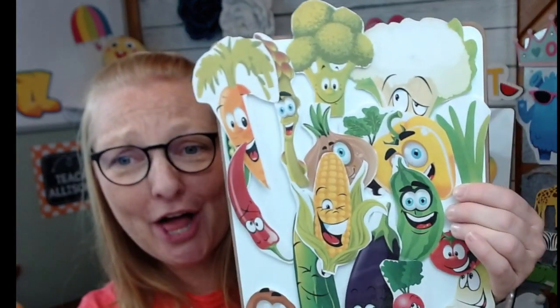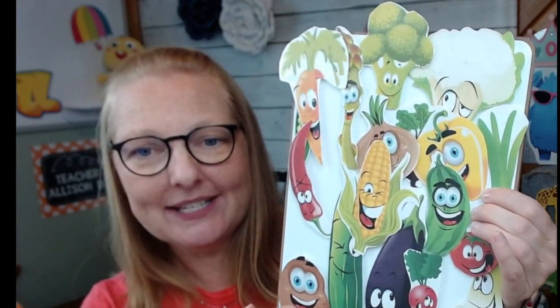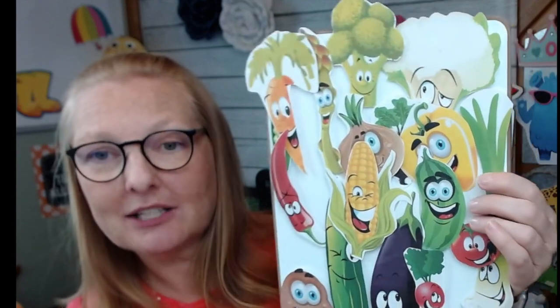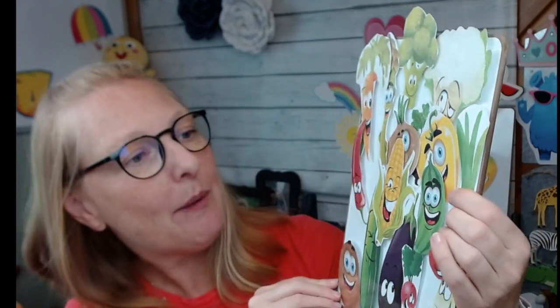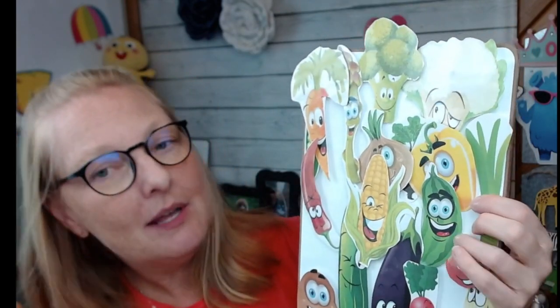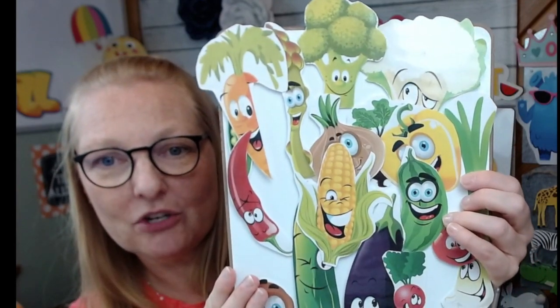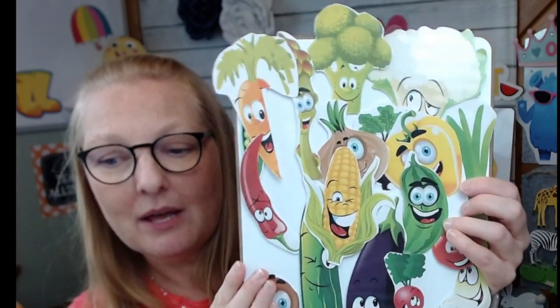again, printed out vegetables. These I paid someone online. I believe it was Teachers Pay Teachers site. And if it was $3, I'd be shocked, but I bought the file and I printed out all these vegetables, and I have a whole other sheet of all fruits. These are amazing props. You're going to use them all the time.